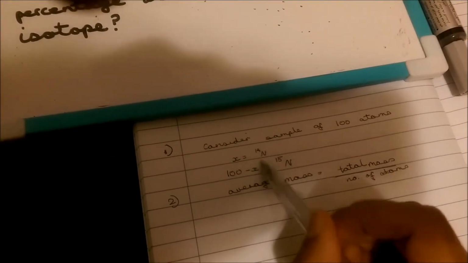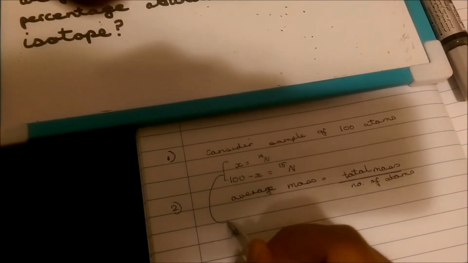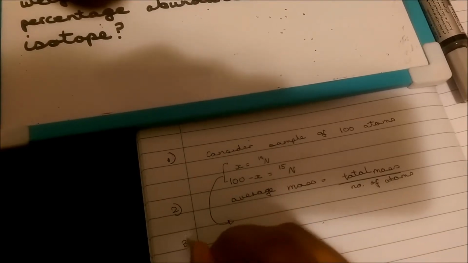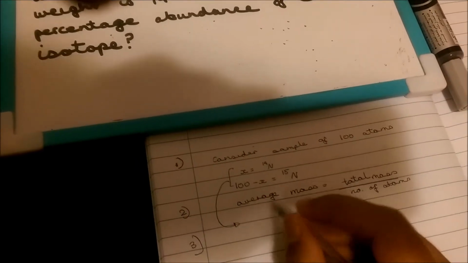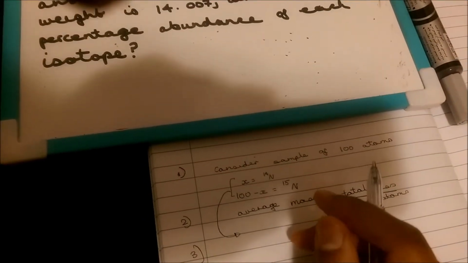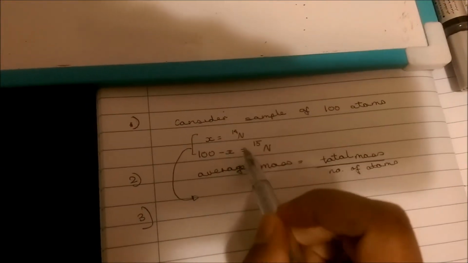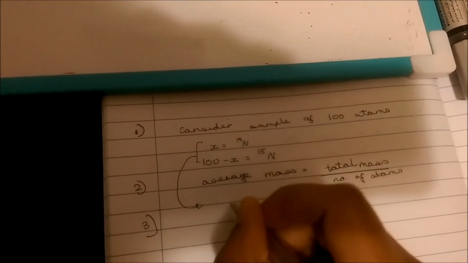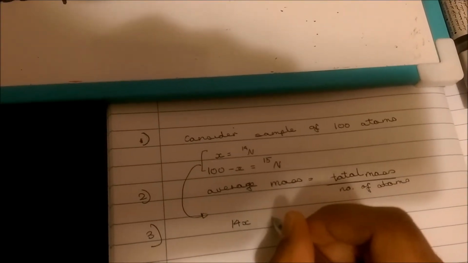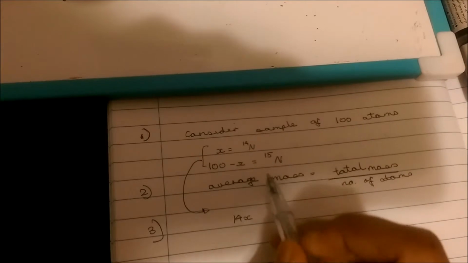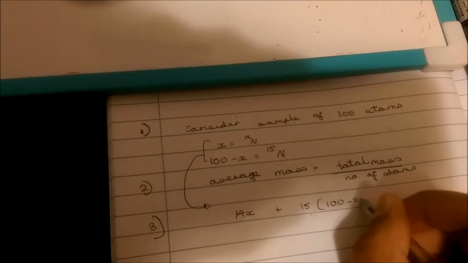We already have this with us right now, so what we can do is derive the total mass from this. That's just going to be 14x plus 15 multiplied by 100 minus x.